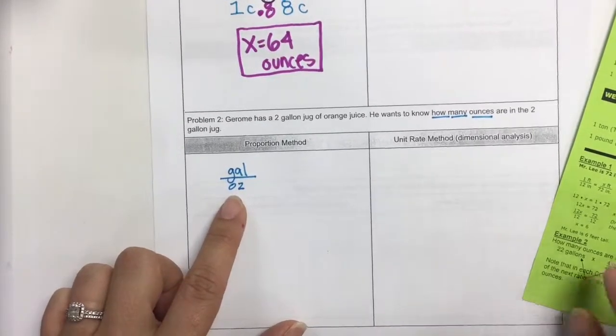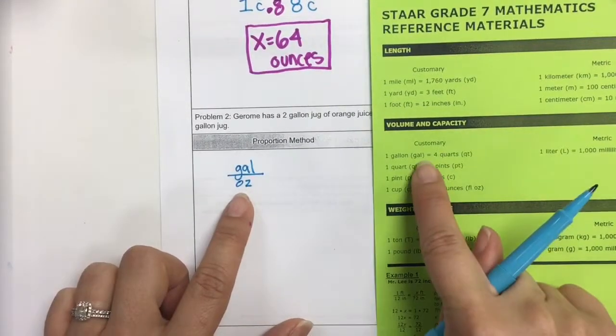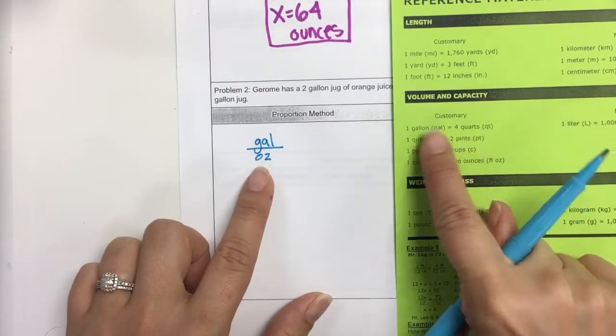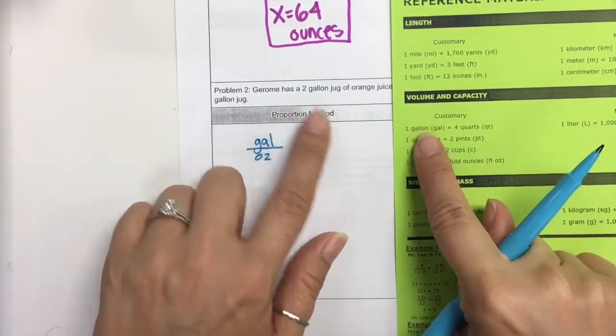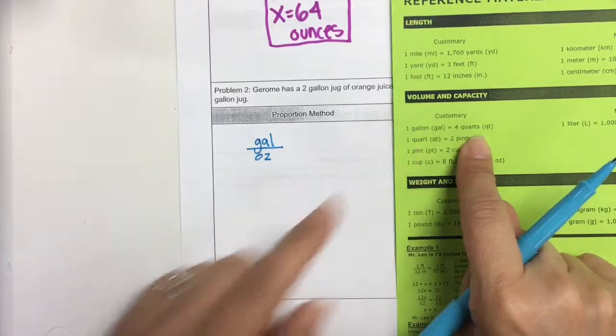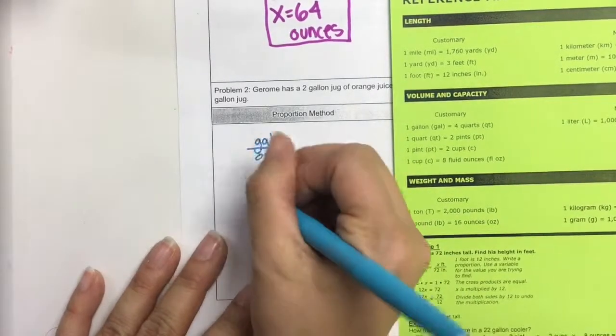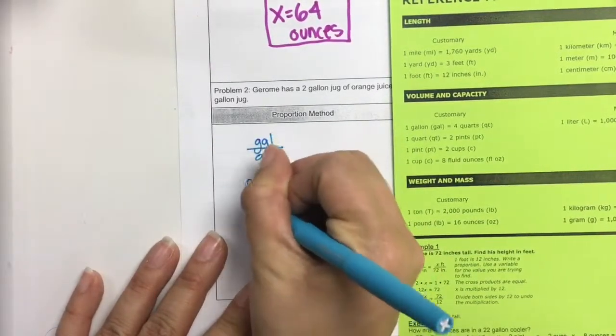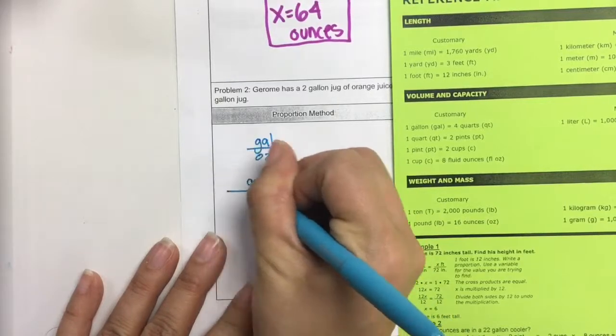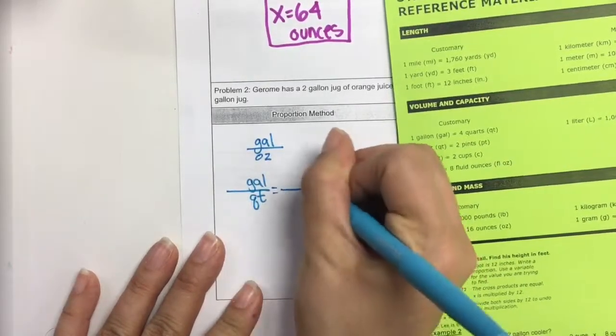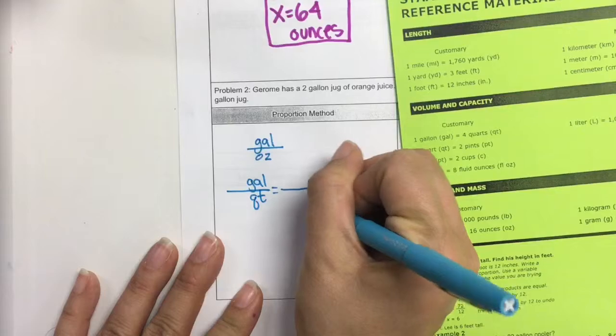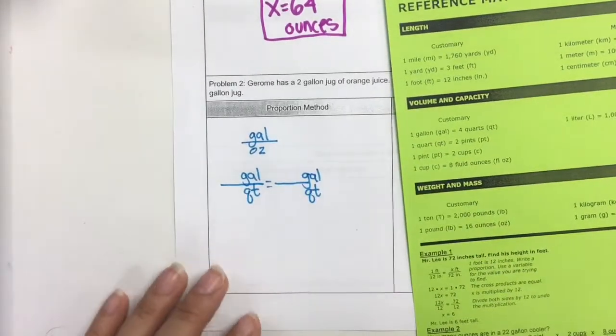So we need to figure out how to get there. If I look at my measurement chart here, I know 1 gallon, and I'm starting with 2 gallons, so I actually need to go from gallons to quarts. So I'm going to do my first proportion as gallons to quarts. You know how important labels are, so that's the first thing I'm going to do, gallons to quarts.